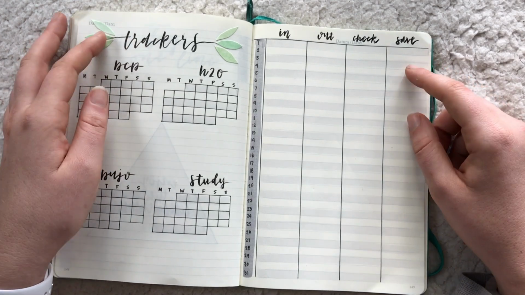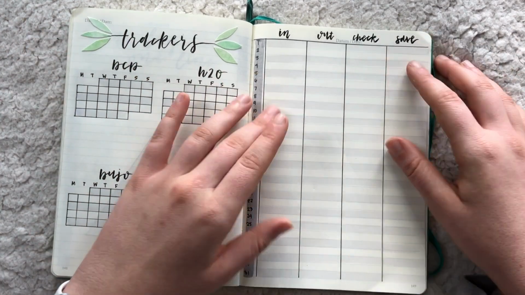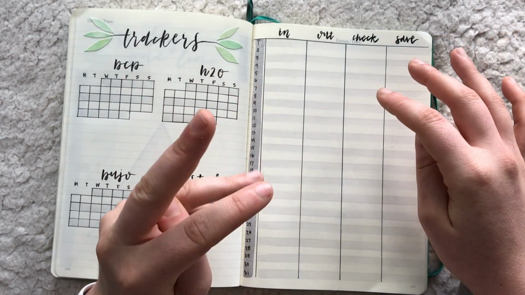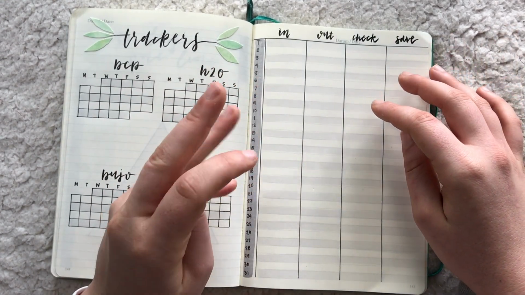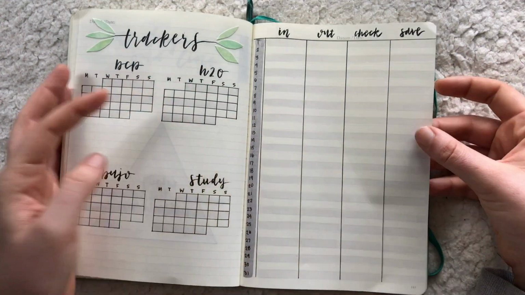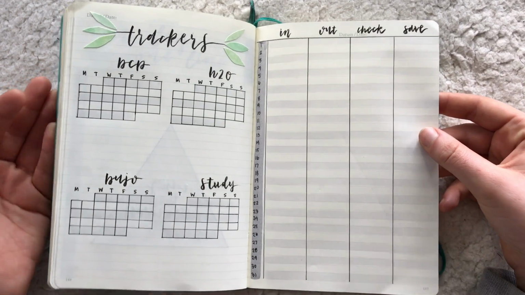I really liked tracking my finances last month. It made me a lot more aware of how much money I had, and it was just a much better way to keep my spendings in check, if that makes sense. So I think that this is going to work really well for me.